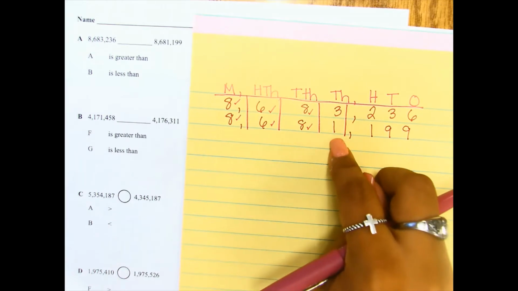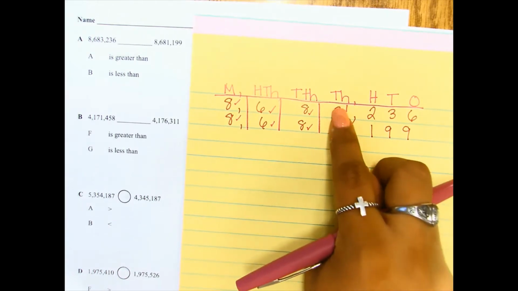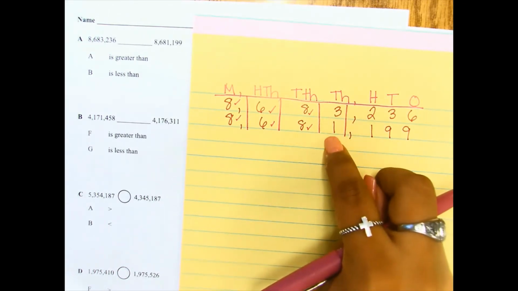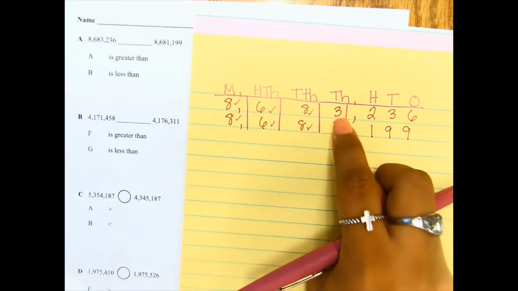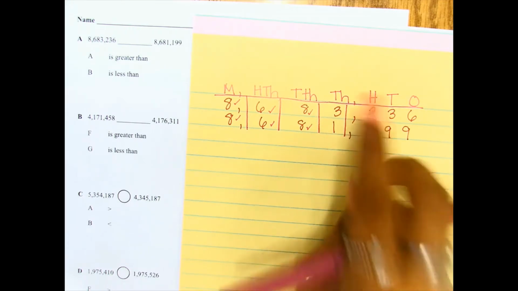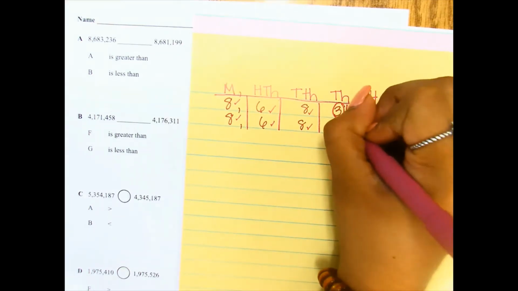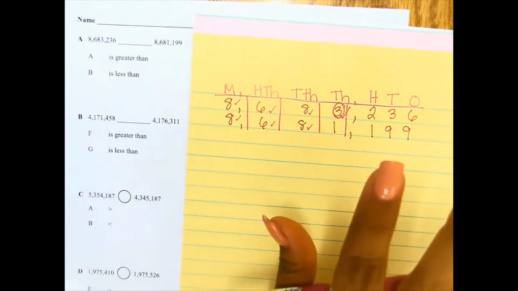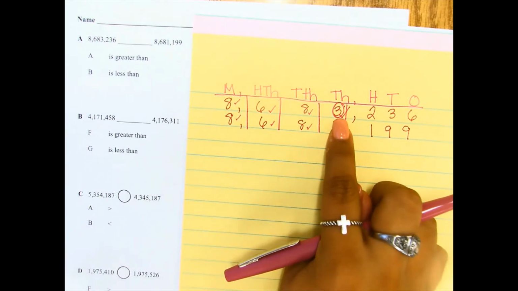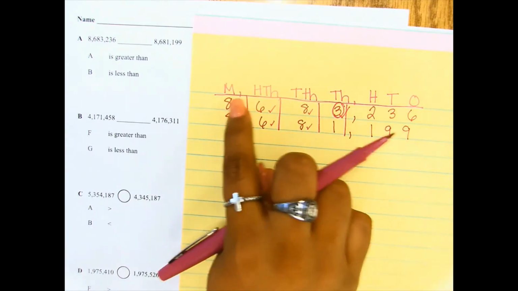So here, I'm going to compare. I have a 3 and I have a 1. Are these equal? No, they are not equal. There is one number that is greater than the other. And which number is that? Exactly, my 3. My 3 is a higher number, so I'm going to circle it with a check mark and stop there. So this tells me already that this is my largest number.